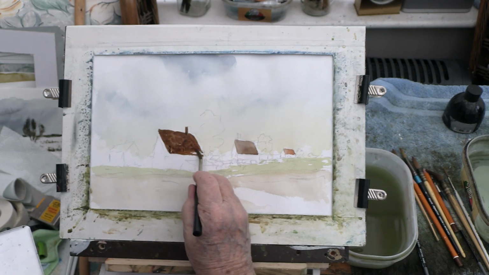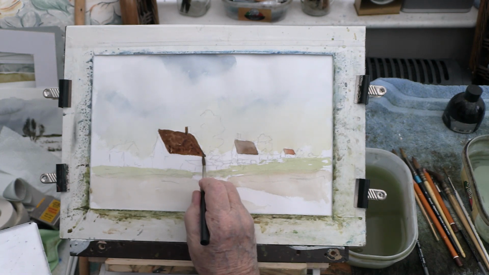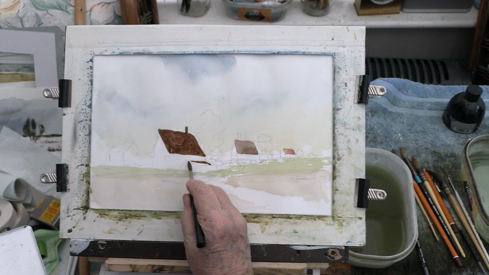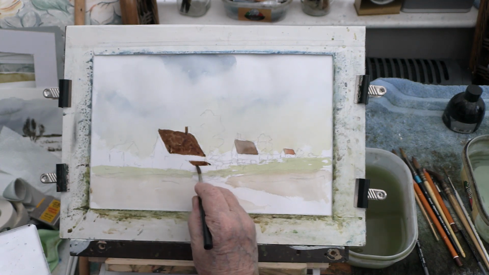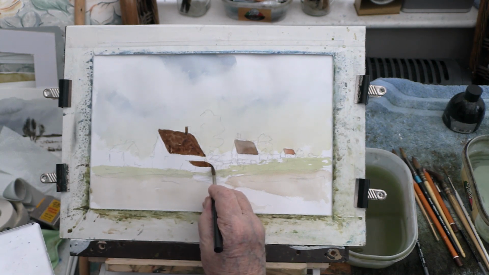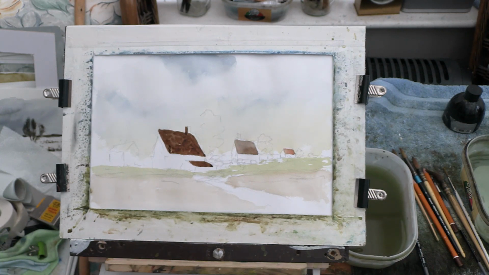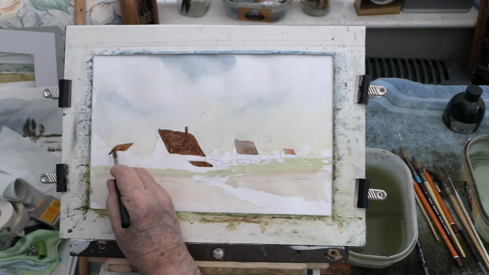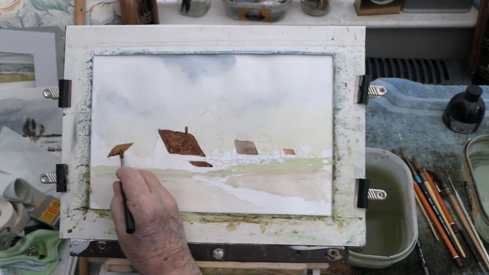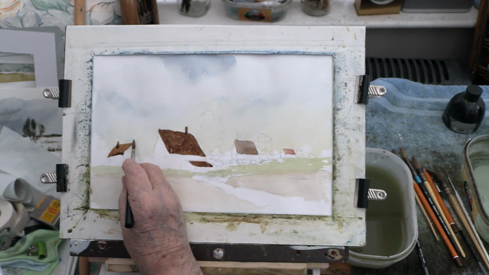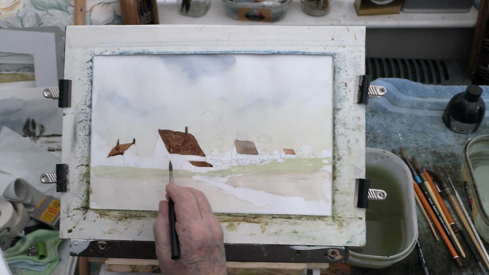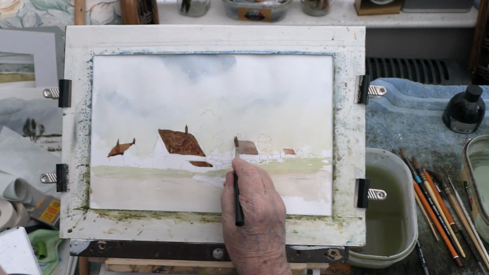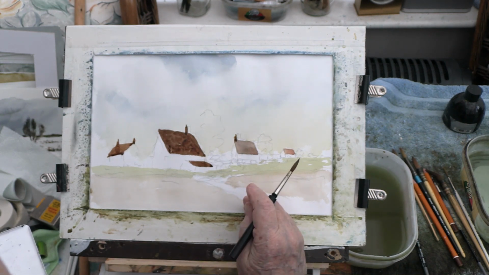It's a little bit patchy. And there's that one over there. And that's up to there, that's about it for that.